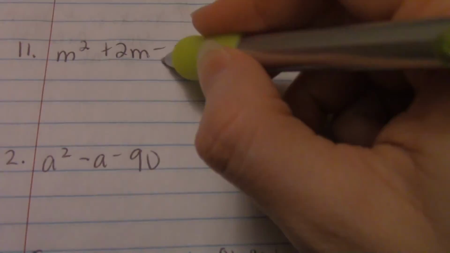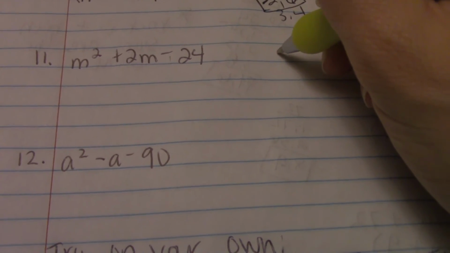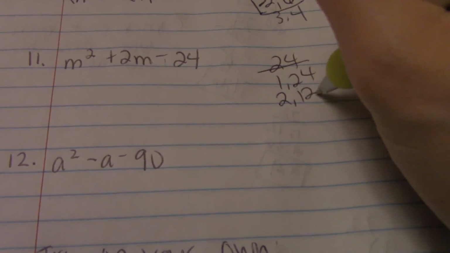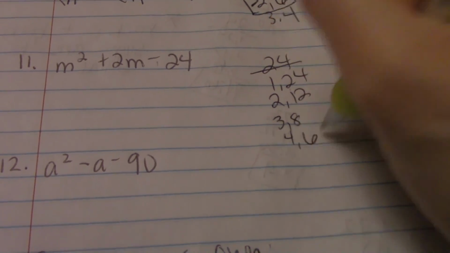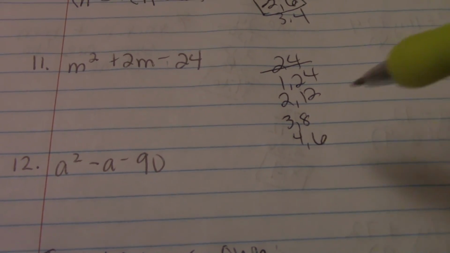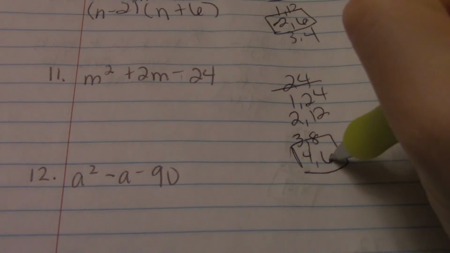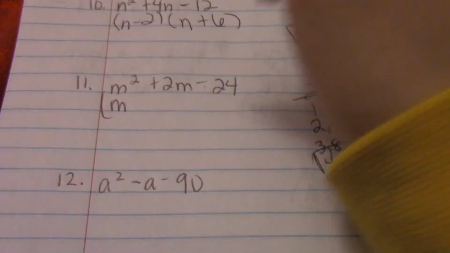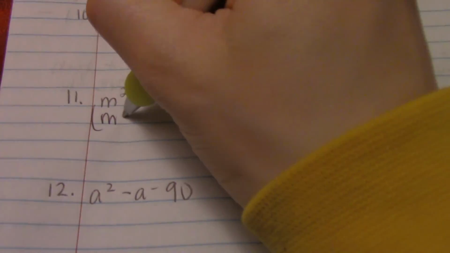Okay, so 24, and the back is a minus, so we're going to subtract again. Okay, so we're subtracting to get 2. 6 minus 4 is 2. So we have m, 6 minus 4, right? So minus 4, m plus 6.